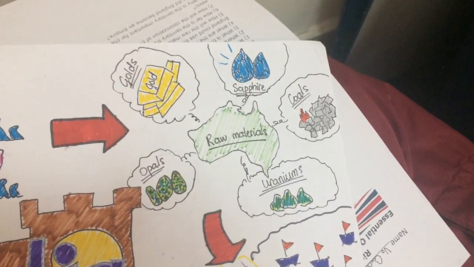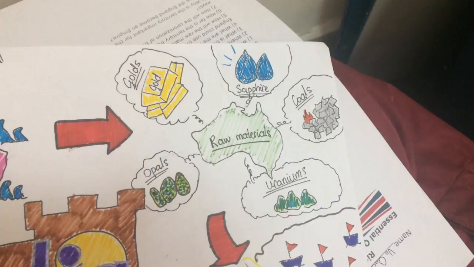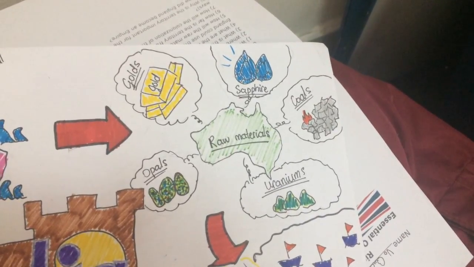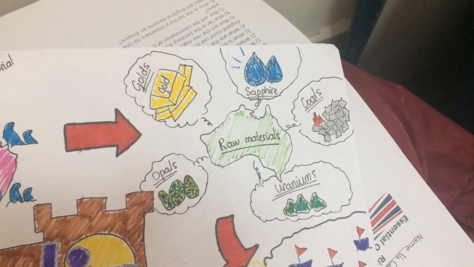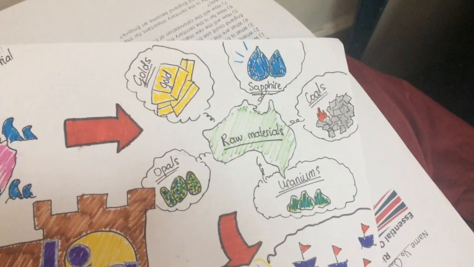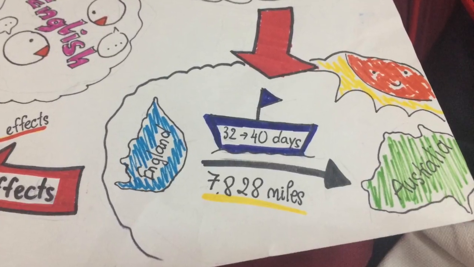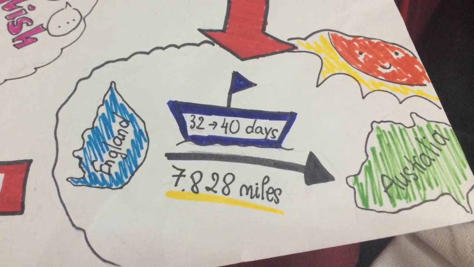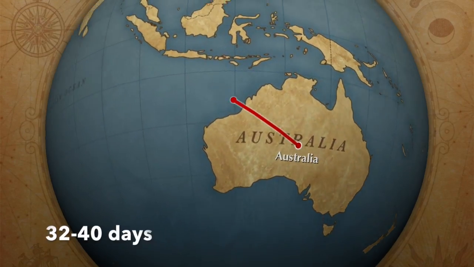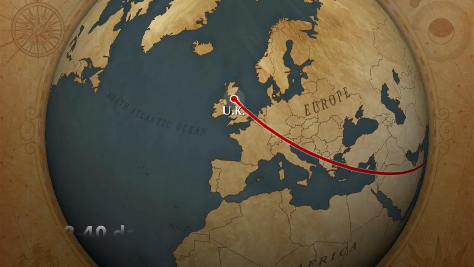Coal was so significant to England, where the coal-driven industrial revolution started, that they developed ports in Australia to transport coal to Britain by ships, such as the port of Sydney. In 1852, 8 tons of gold was carried to England by ships. The way from Australia to England is 7,828 miles, and it could take you 32 to 40 days of sailing.